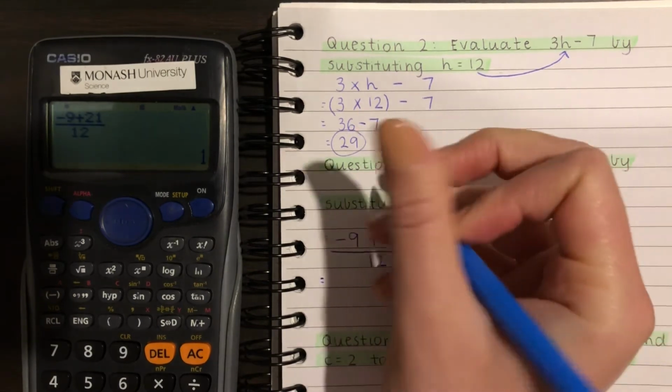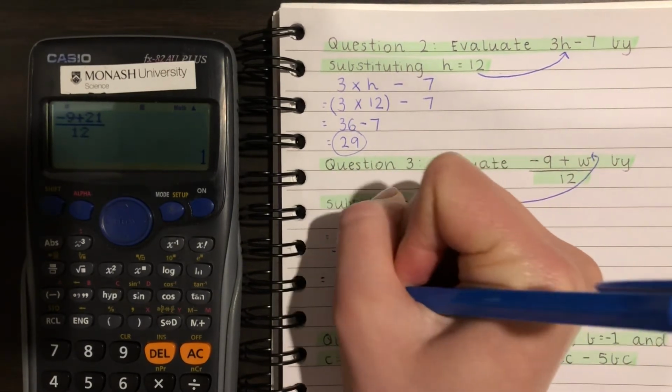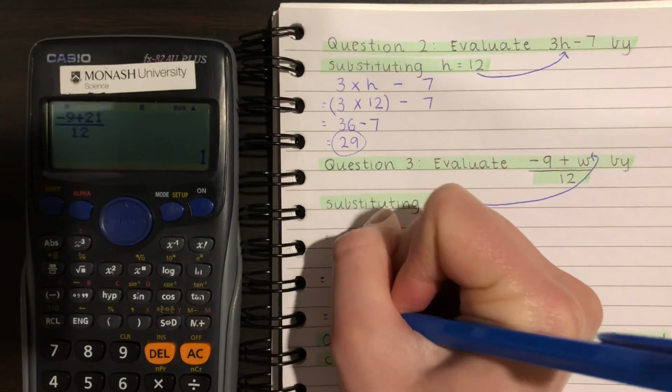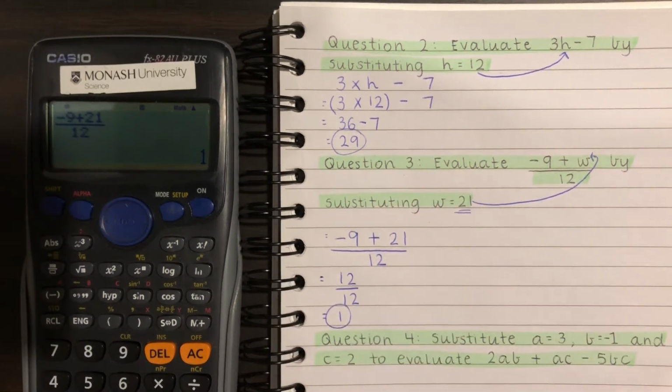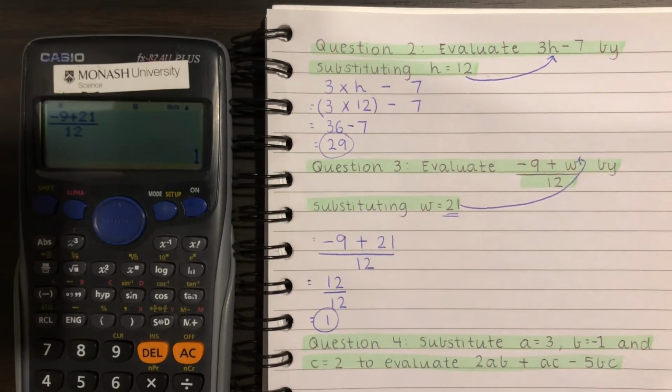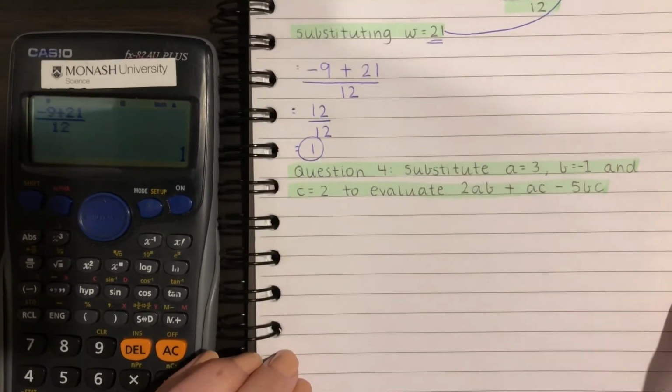So this equals 12 divided by 12, which equals 1. Now I'm going to pause it there so that you can copy this into your books, take a screenshot, and we'll move on to the last question.